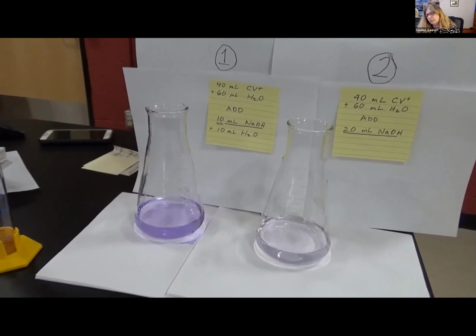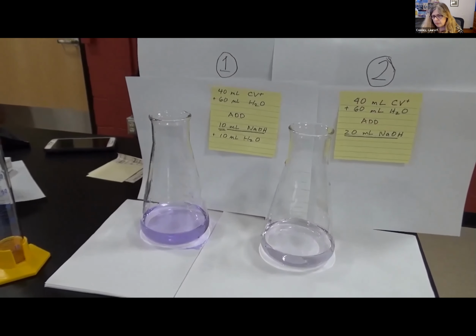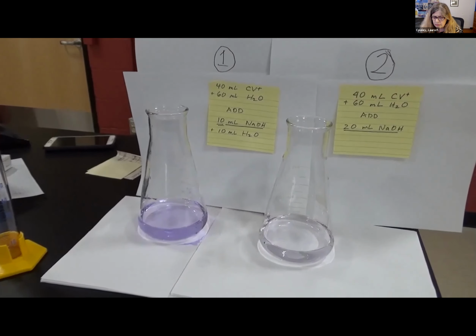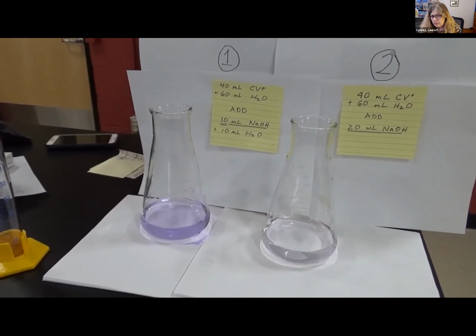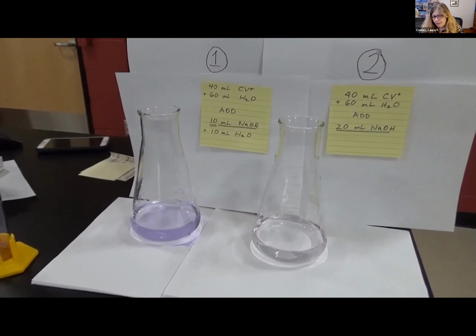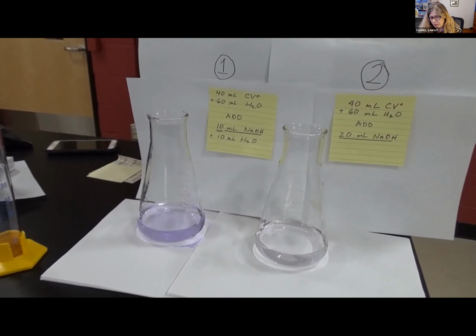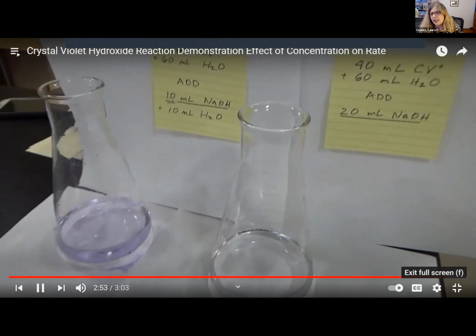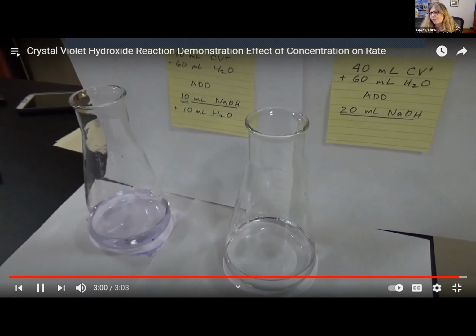In this reaction, the crystal violet is what's causing that purple or violet color, and the hydroxide that I add is bleaching out that color, making it go away by causing a reaction to form a product that's not colored. Here we are now, and there's not too much color even on the left, but there's still a little, and no color at all, really, on the right. Okay, so this is about done.